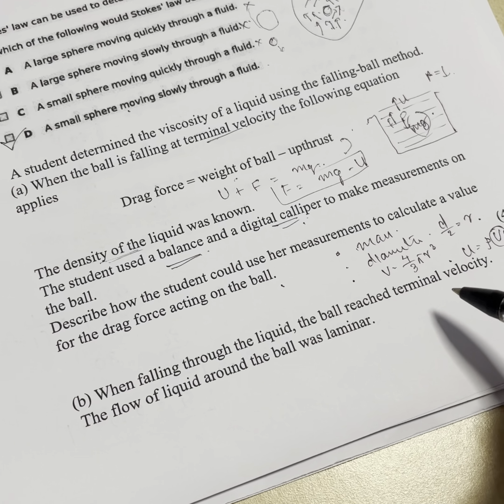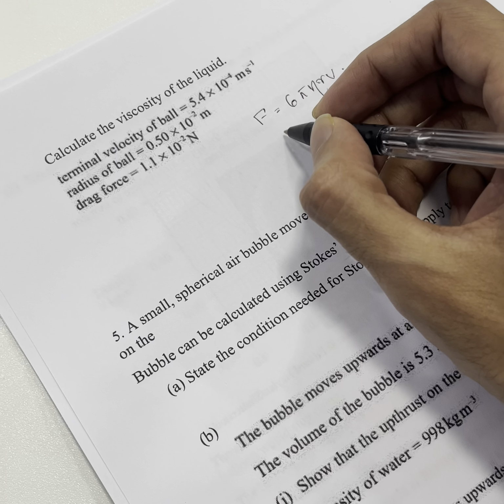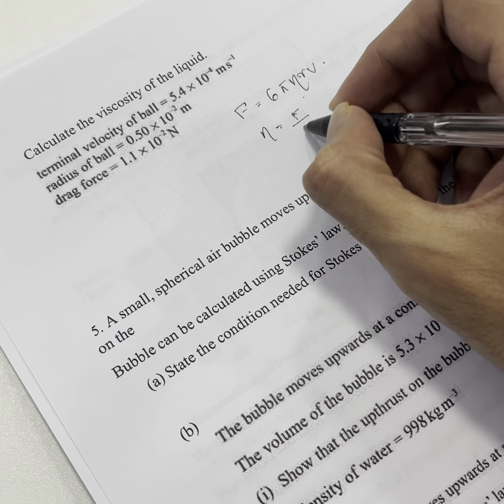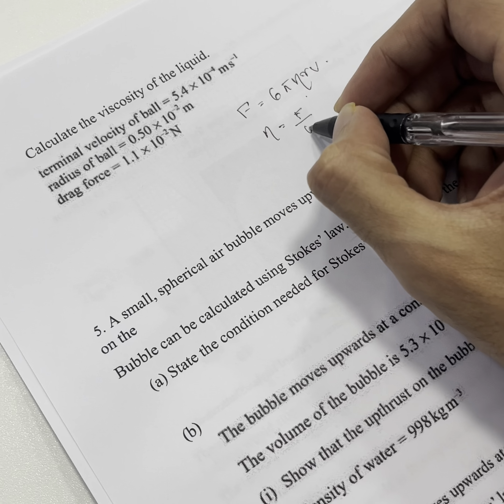So v is the terminal velocity, and r here is the radius, and we have to find out the value of eta. The drag force is also given. So we can write the equation for eta, taking eta to the other side, as eta is equal to F over 6 pi rv.